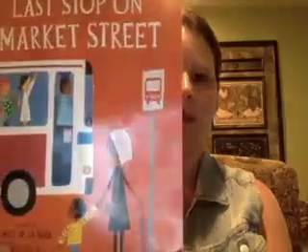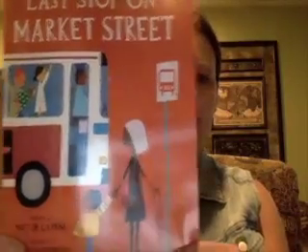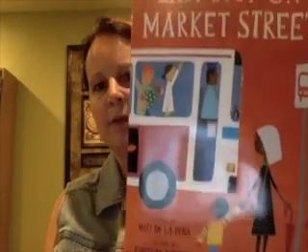Today I'm here to share with you a picture book extender lesson that you could use with your kindergarten students that is aligned to the ELA Common Core State Standards using the picture book Last Stop on Market Street, written by Matt De La Pena and illustrated by Christian Robinson.